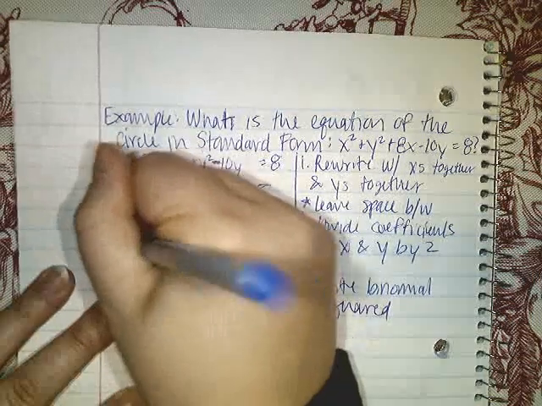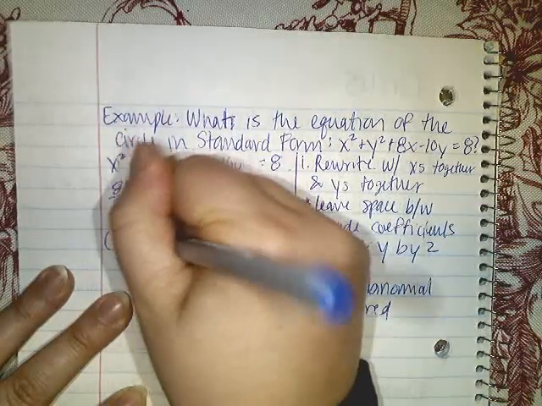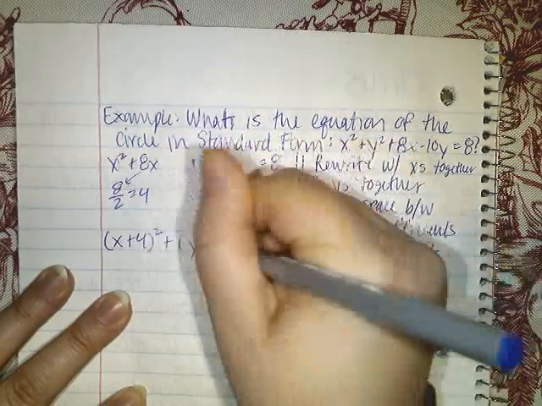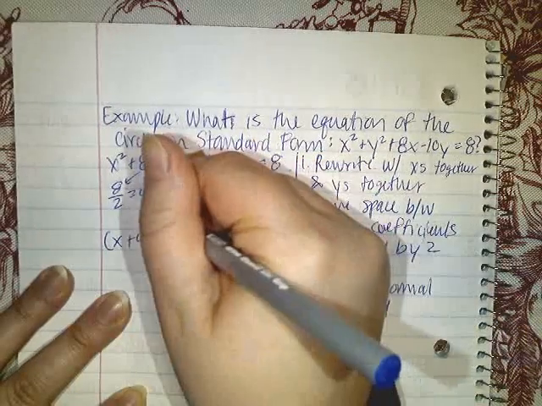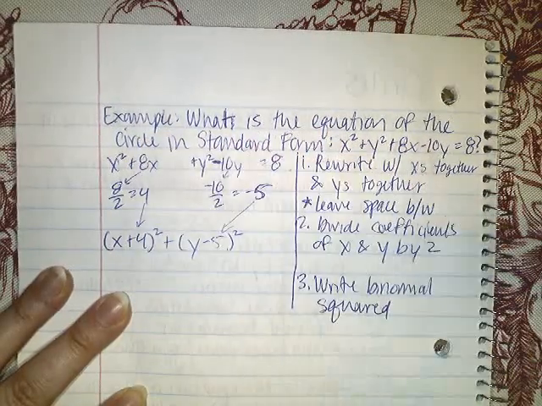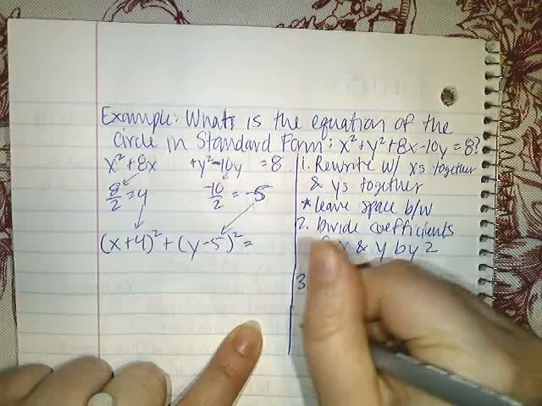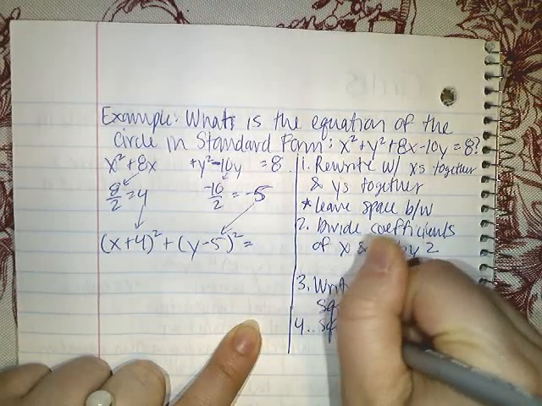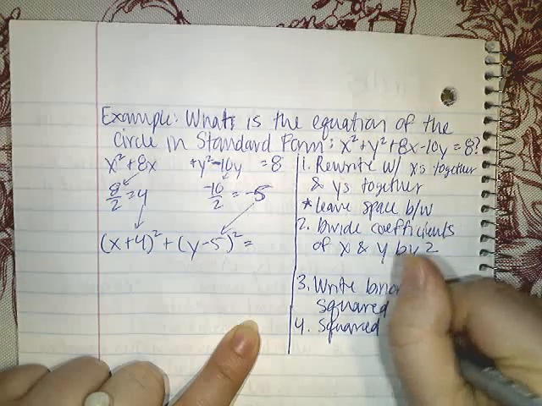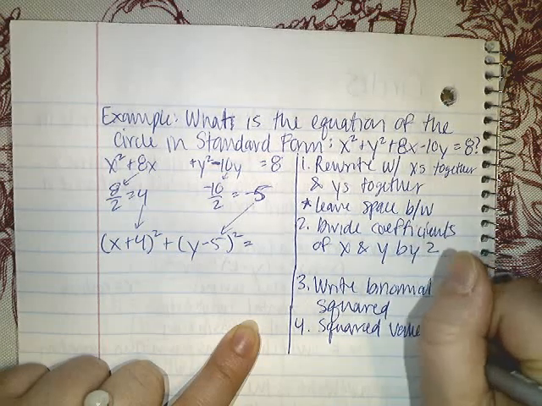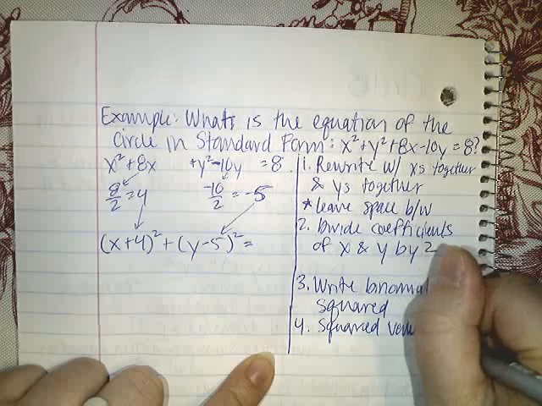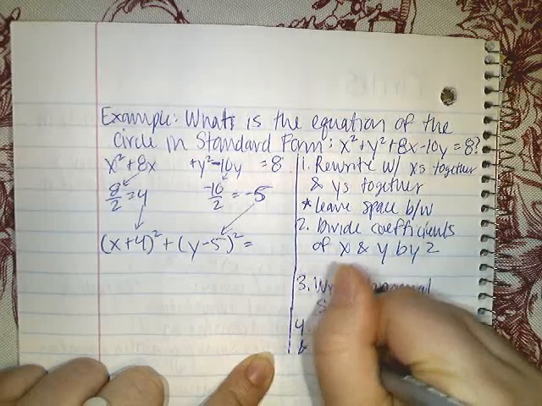So now, just like we did with completing the square, I have x plus 4 squared plus y minus 5 squared. So these just went into my binomials. Equals, to figure out what my r is, I'm going to square those values and add to both sides.